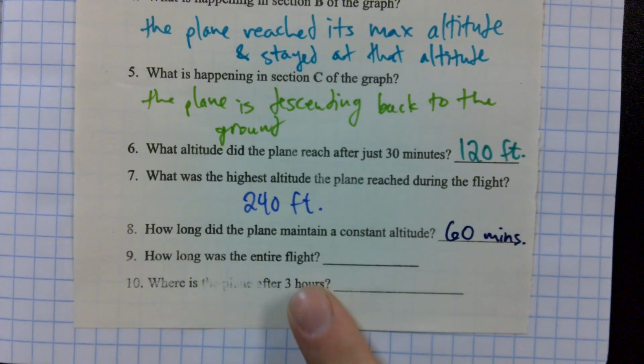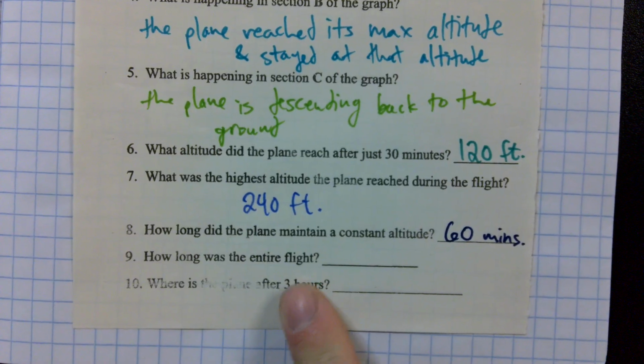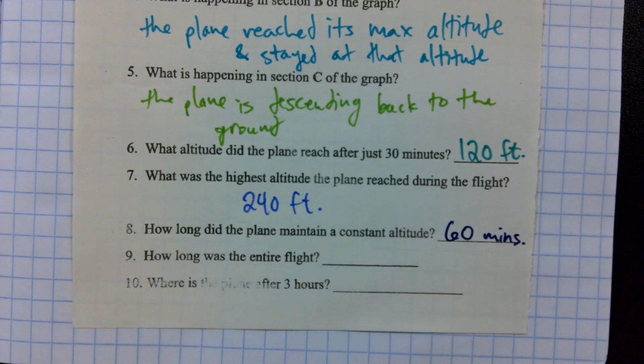Who can tell me how long the entire flight was? Yeah, Gurpreet? 180 minutes, exactly.